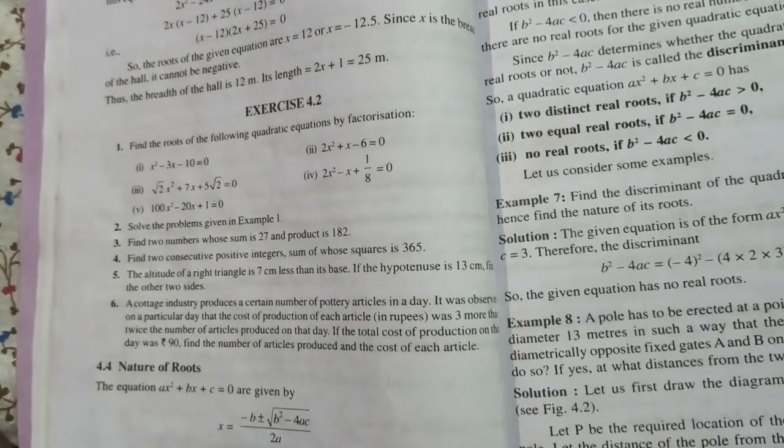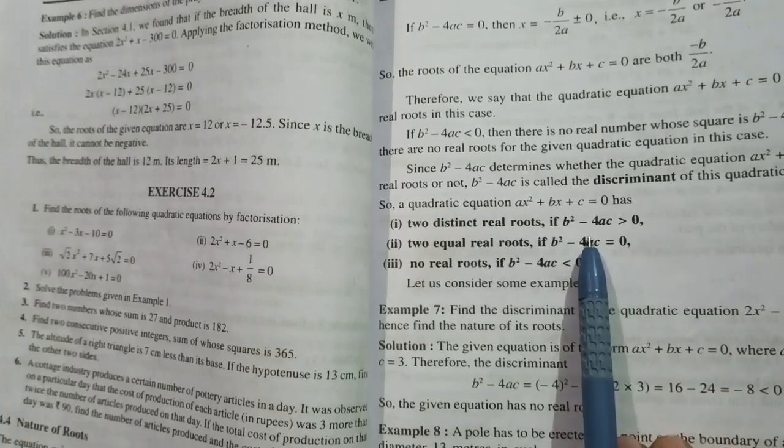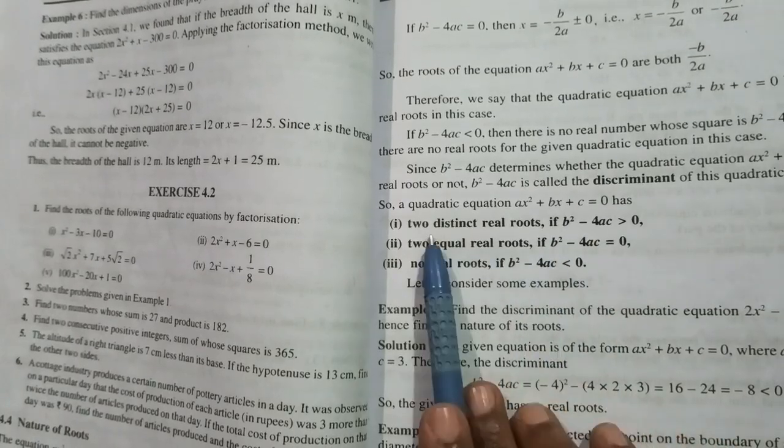Next, when we go to the nature of roots, these are very important things. You have to know the nature of the roots.